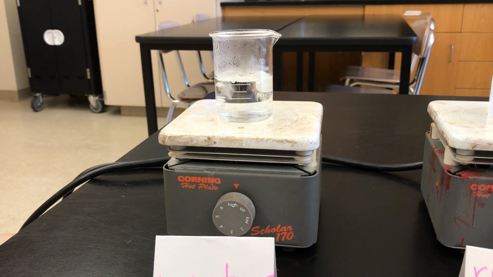And I'm getting some weird error on my thermometer right now. Okay, while that water is boiling, I'm getting a very strange error. Oh, there we go. I fixed my thermometer. Okay, I'm going to put that thermometer back in the water now.